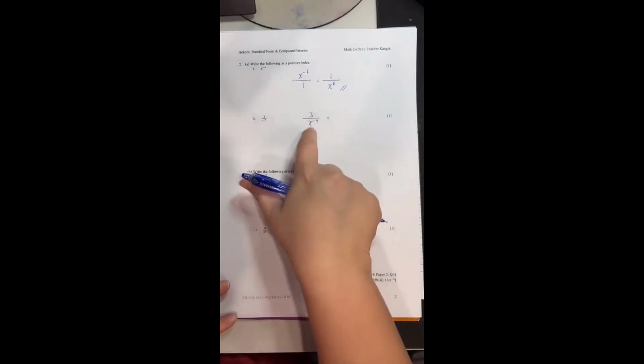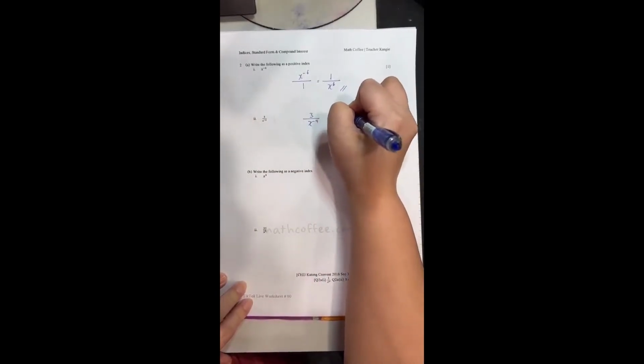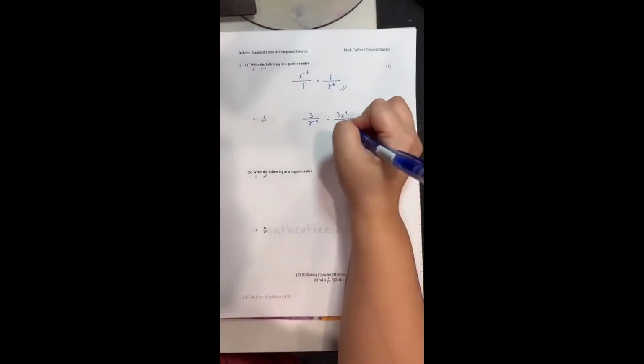Okay, so 3 over x to the power of negative 4. So your 3 is positive, so keep it there. Don't touch. You only change the x to the power of negative 4, bring it up. So 3 remain, x to the power of 4 go up. So then my denominator put what? Okay, you can put a 1.